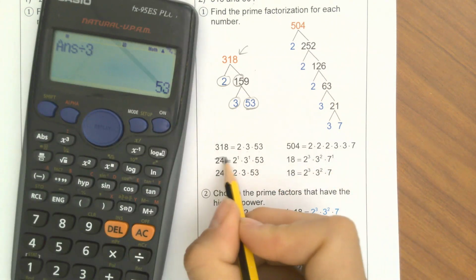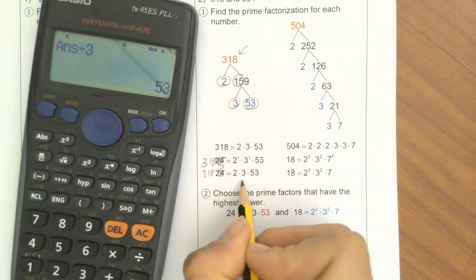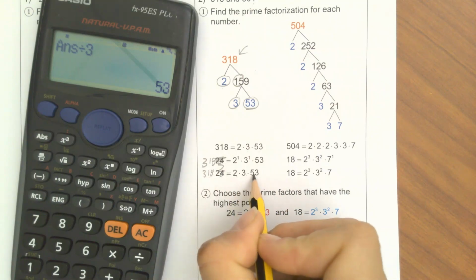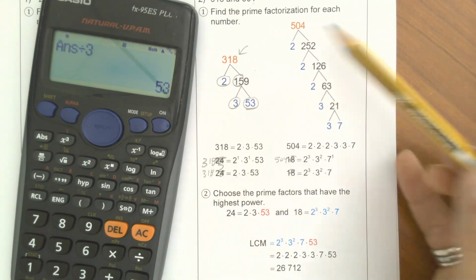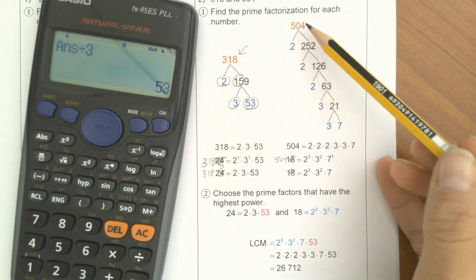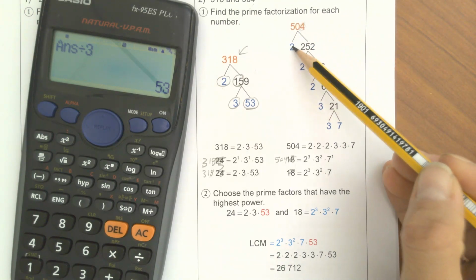Oops, I made a mistake. That should be 318. 318 is equal to 2 times 3 times 53. I have a mistake here too. So here, if I do the prime factorization of 504, because this ends in a 4, I know I can divide by 2.